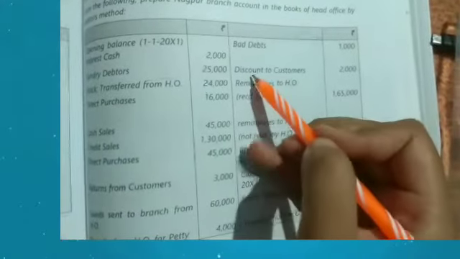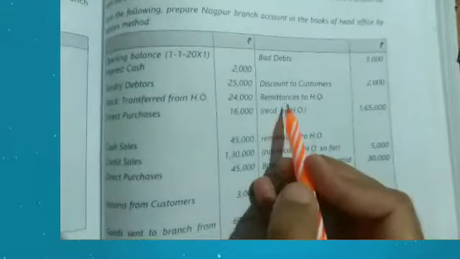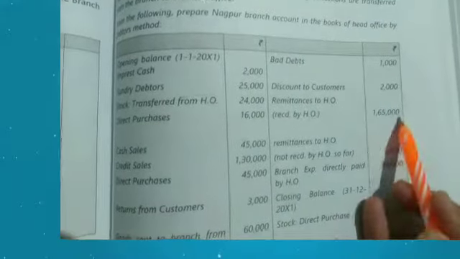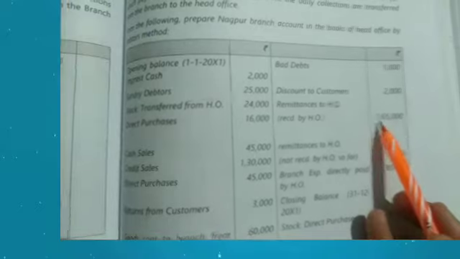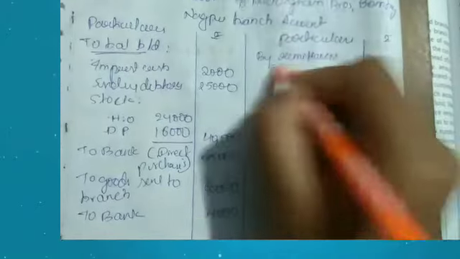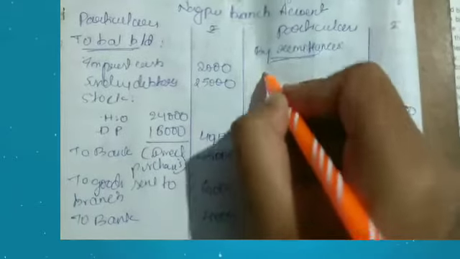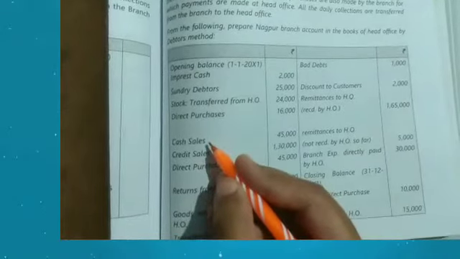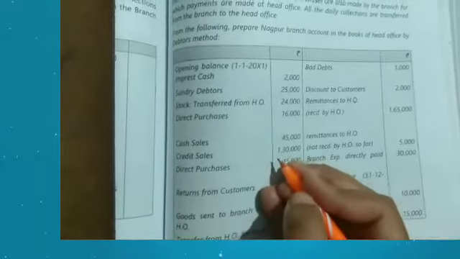Coming to this side, we will not consider this. Remittances to HO is 1,65,000. Now, how much is the amount which they have remitted? 1,65,000 plus 5,000. So this is the amount which they have remitted, that is total 1,70,000. So right here, by remittances, in the outer column, write 1,70,000. Now you need to disclose what these are. See, with what money will you remit to the head office? Through the sales amount which you have received from cash sales and the amount which you have received from credit sales, that is from your debtors. So you will write these.